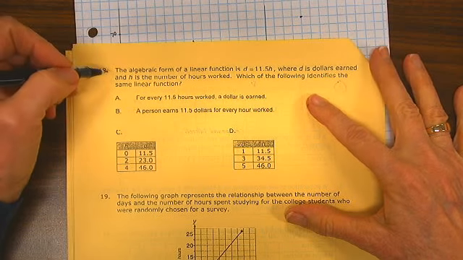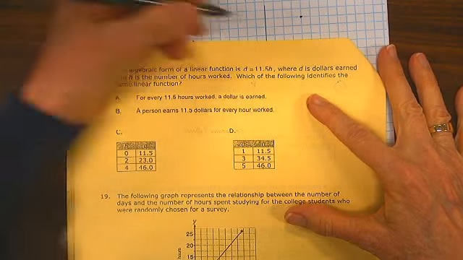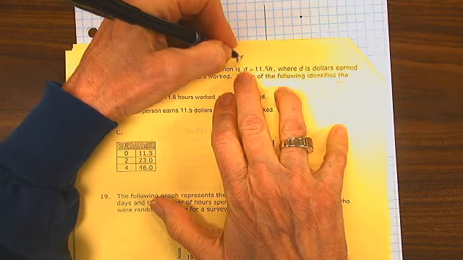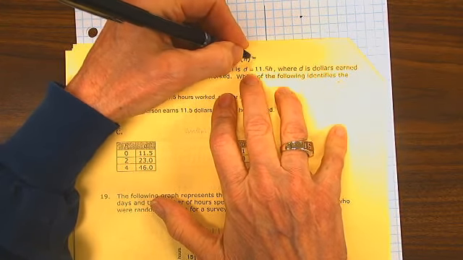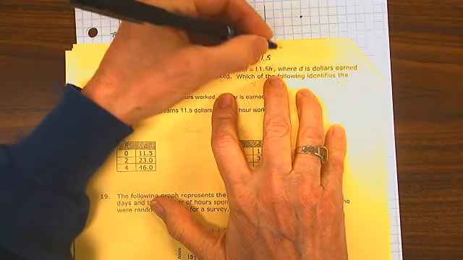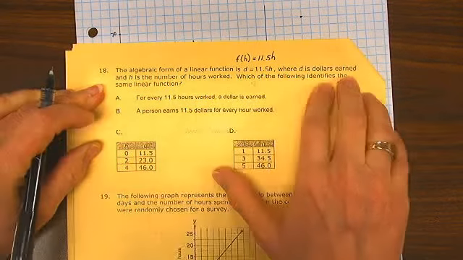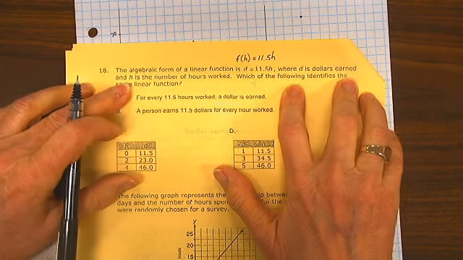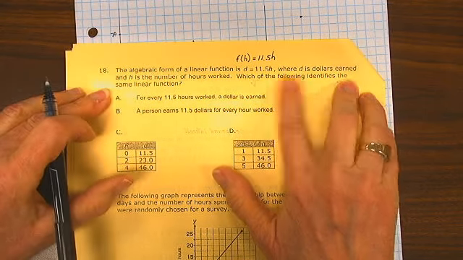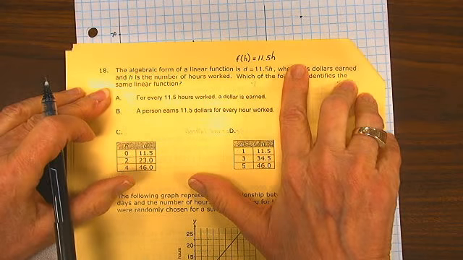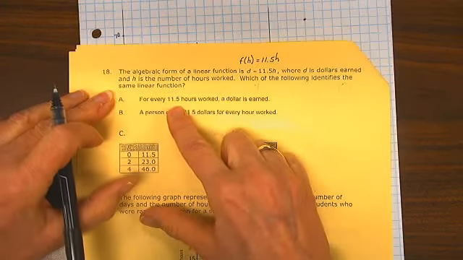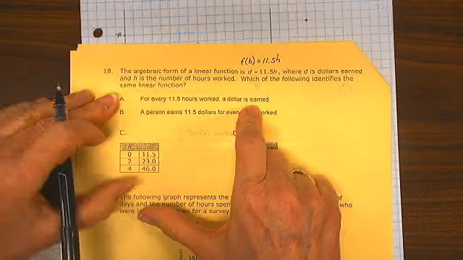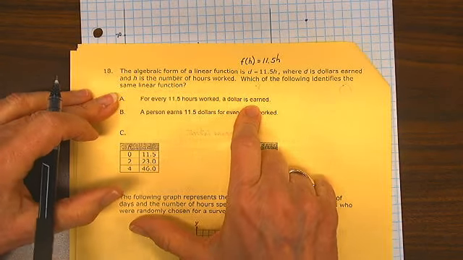The algebraic form of a linear function is d equals 11.5h, or we could say f of h is 11.5h, where d is the number of dollars earned, h is the number of hours worked. Which of the following describes this function? For every 11.5 hours worked, $1 is earned. Only in sweatshops overseas is this true.